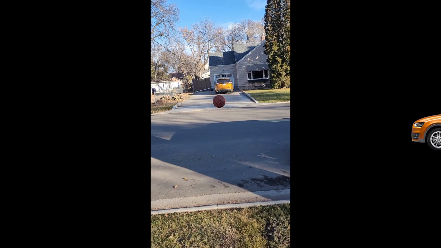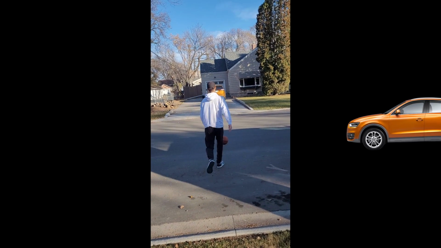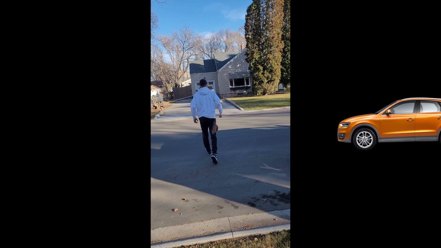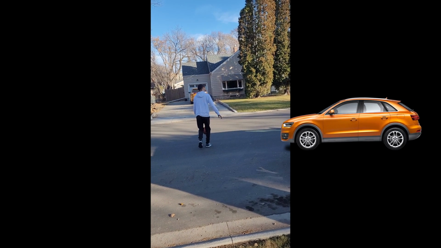Using this as an example, the driver would see the ball bouncing across the roadway. They can evaluate and can infer someone will go to pick it up, so they should slow down. And then they can execute that plan and actually physically slow down their vehicle.